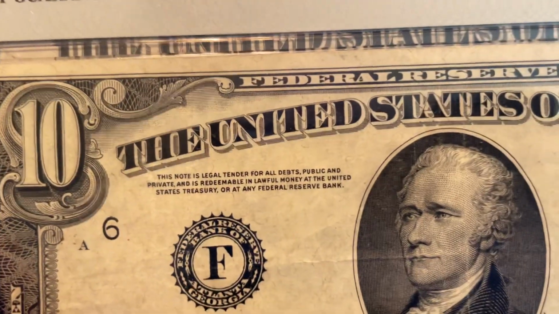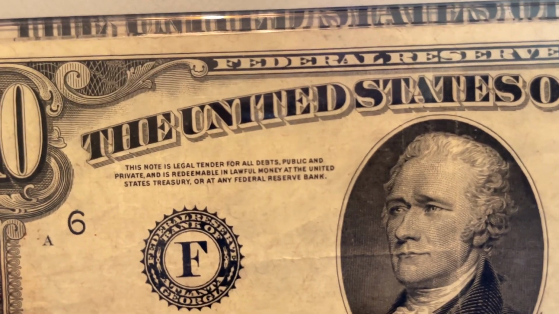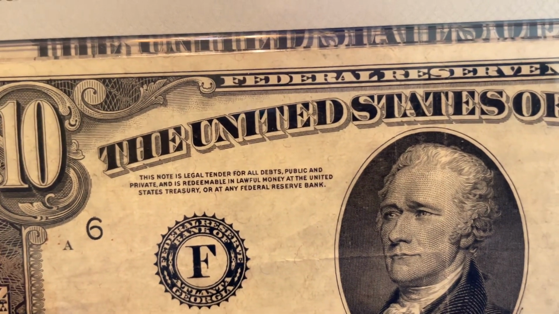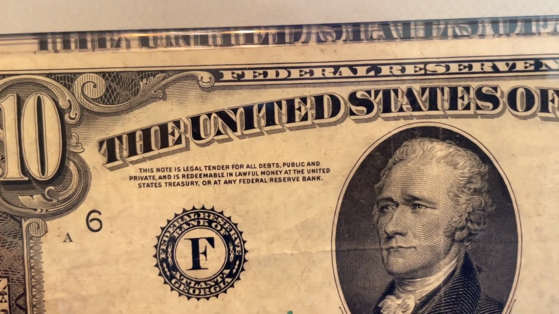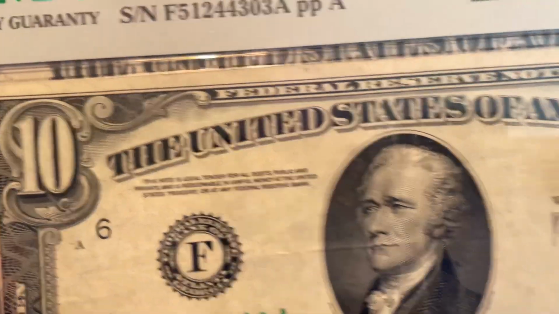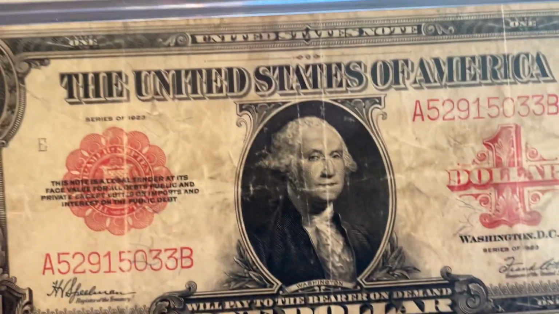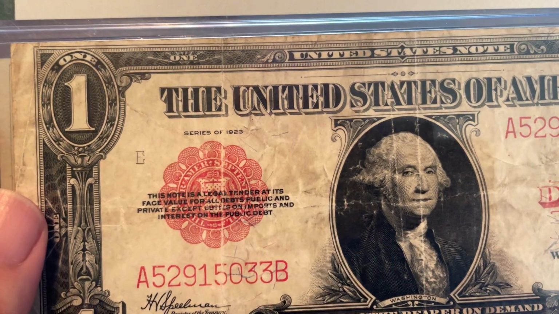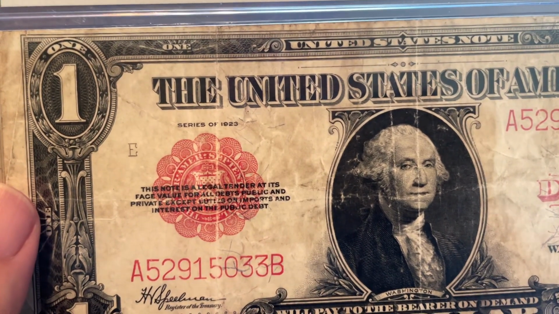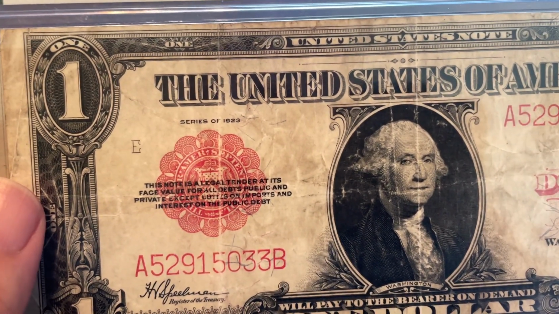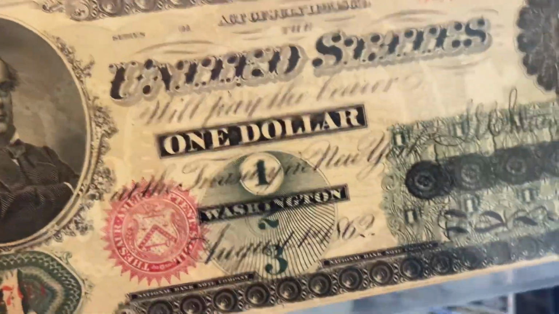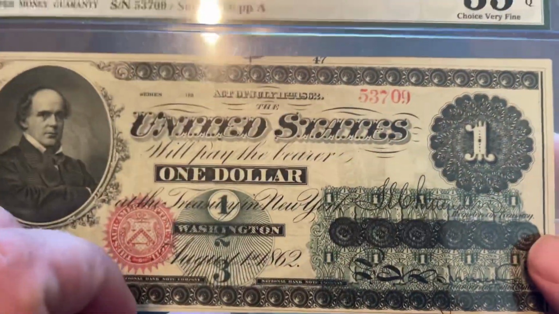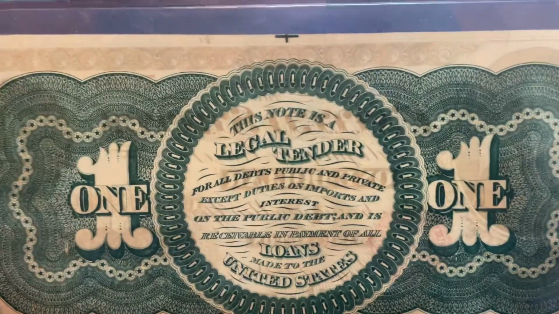This obligation here, this note is a legal tender for all debts, public and private, and is redeemable in lawful money at the United States Treasury or at the Federal Reserve Bank. Or you've got one like this. This note is a legal tender at its face value for all debts, public and private. Or you can even go way back. Here's 1862. And back then they put the obligation on the back.